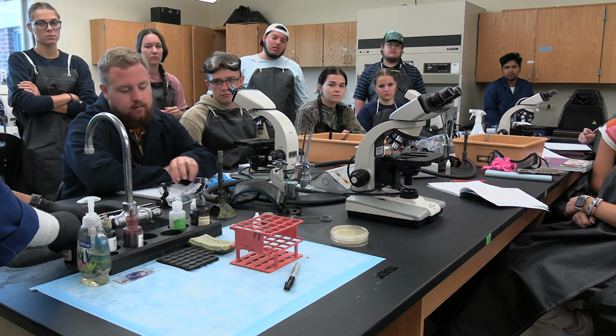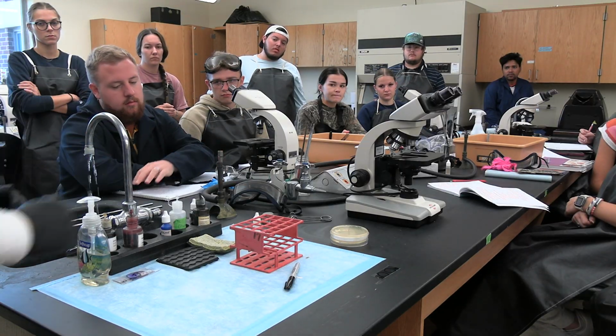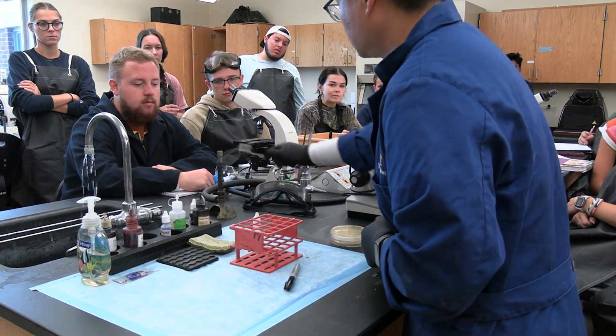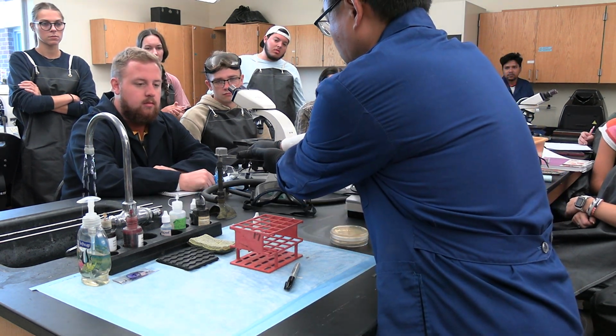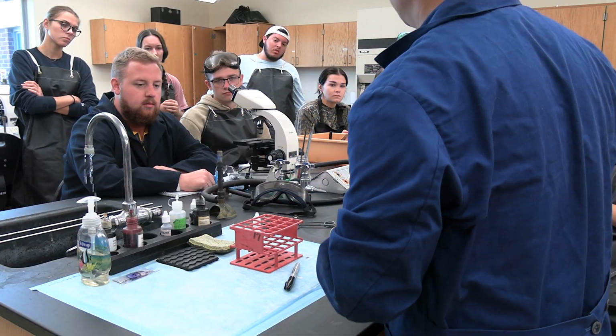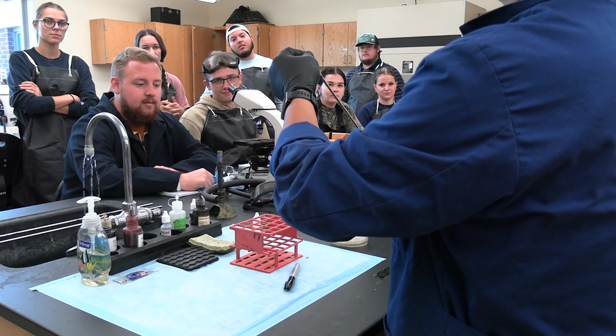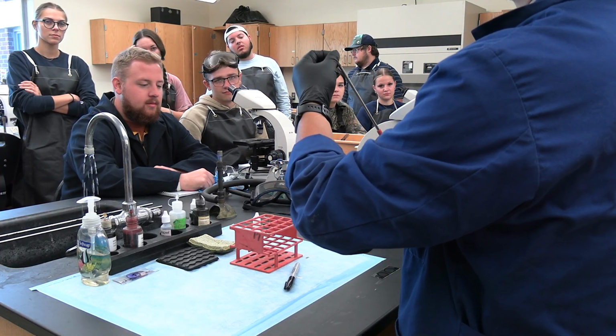We want to make sure the Bunsen burner is working. That works today, very good. So we have a loop, and make sure the loop is straight.